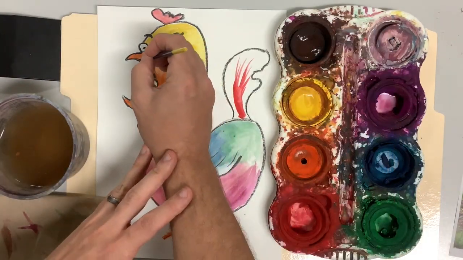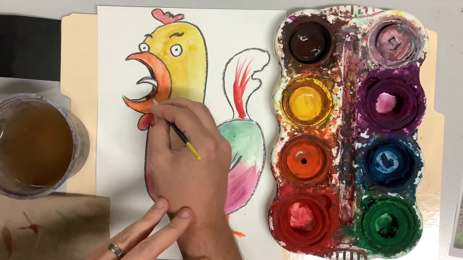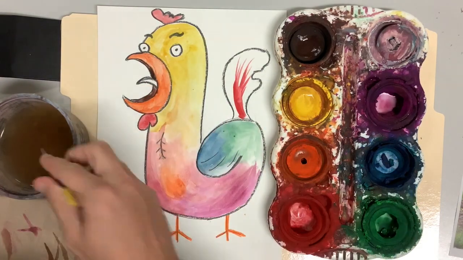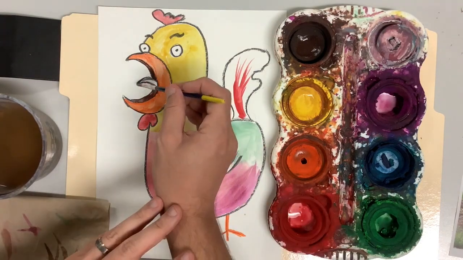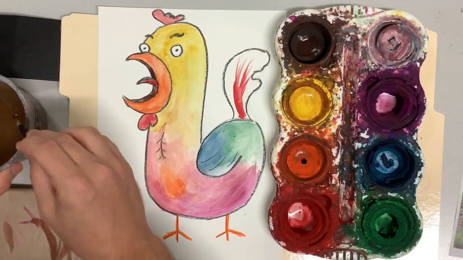Don't forget to go back towards the mouth, and if you made it a little bit 3D, fill in that space with a darker color. I'm going to finish up with the tongue, and then I'm going to get the back tail, and I think I should be done with my rooster.